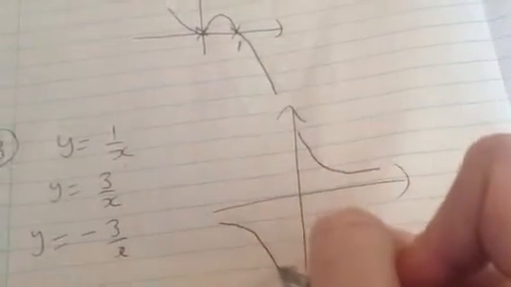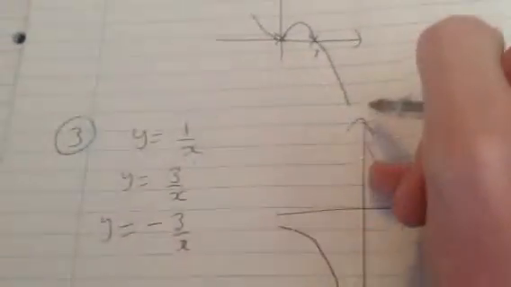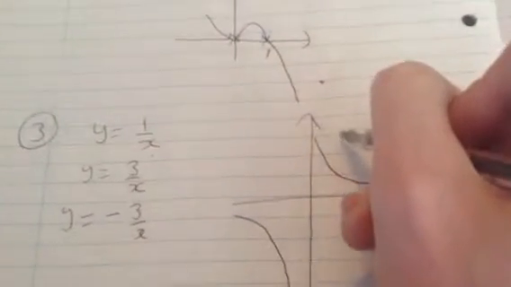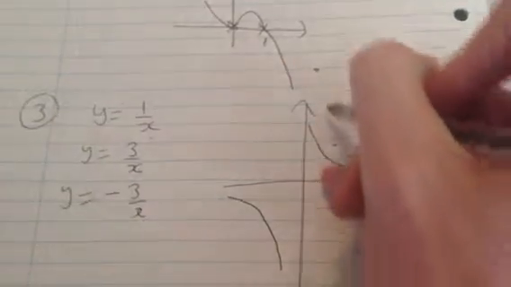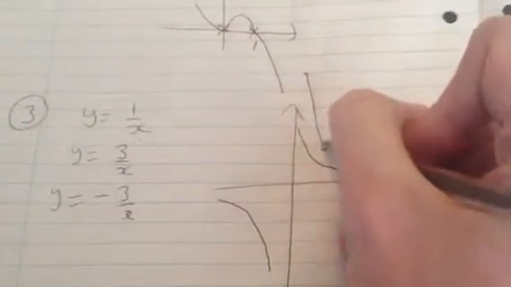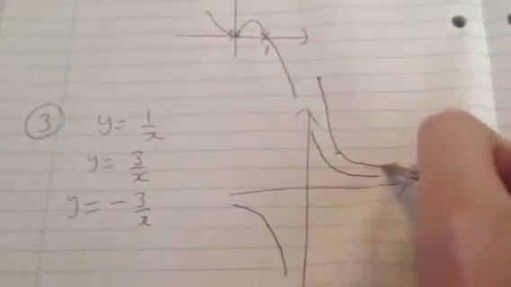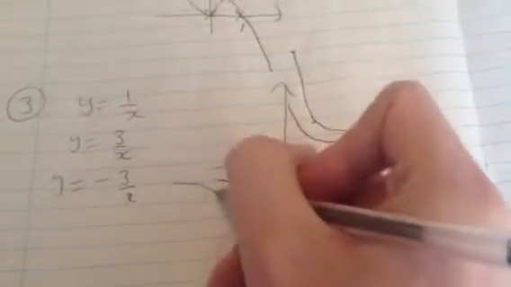We should all know what 1 over x looks like, with the asymptotes at the axes. 3 over x is basically a vertical stretch, scale factor 3, so the branches get further from the axes, like so, but they still have the same asymptotes, guys. And the same over here.